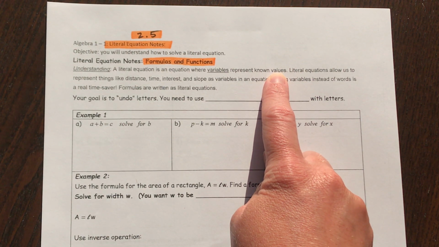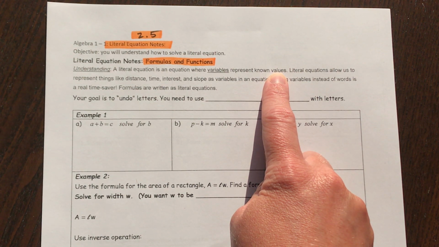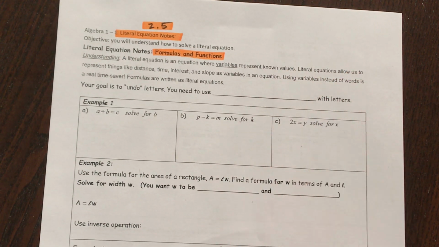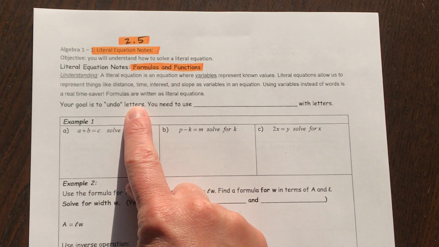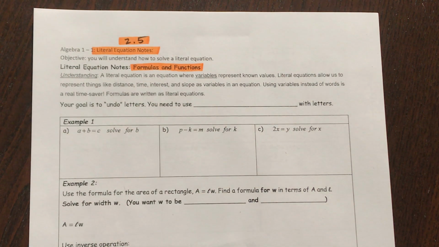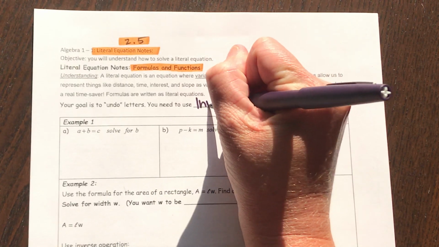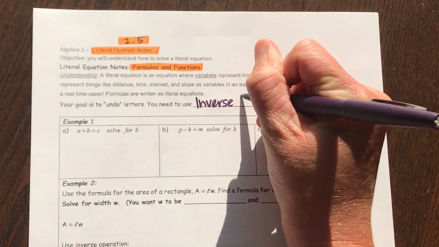Or that area of a rectangle is equal to length times width. Now, these literal equations allow us to represent things like distance, time, interest, and slope as variables in an equation. So using variables instead of words can be a real time saver. So formulas are written as those literal equations. So your goal is to undo letters, and in order to do that, you need to use inverse operations.